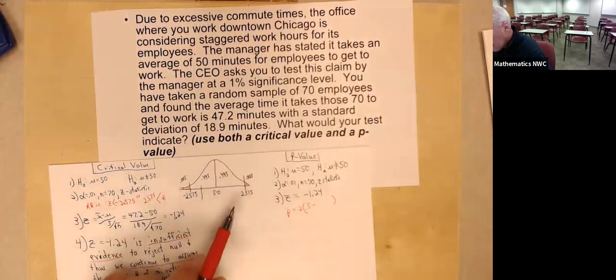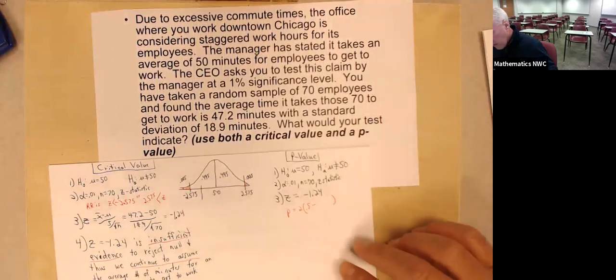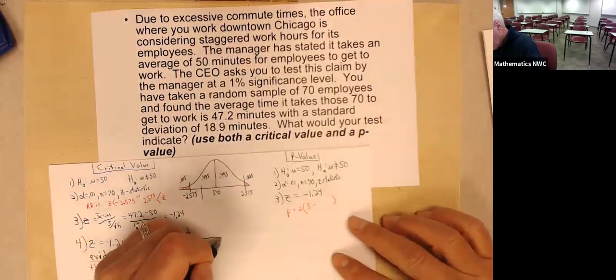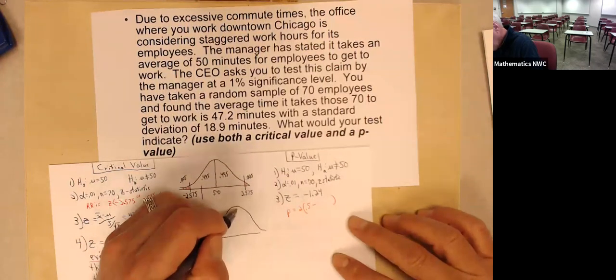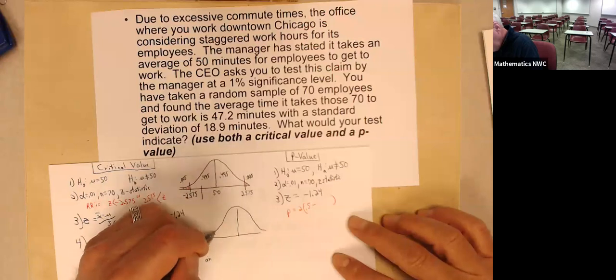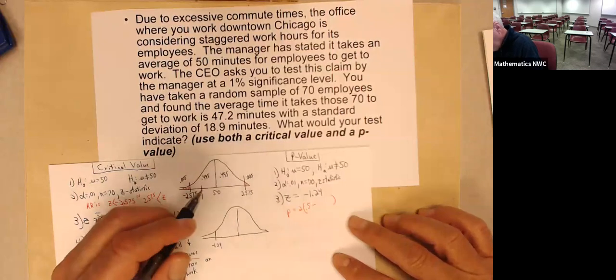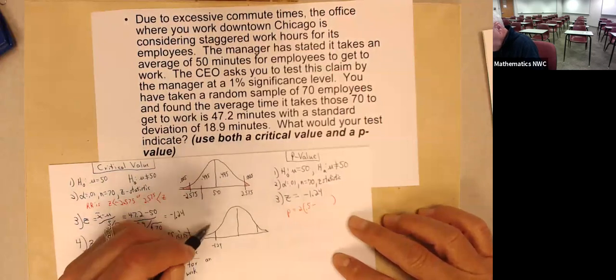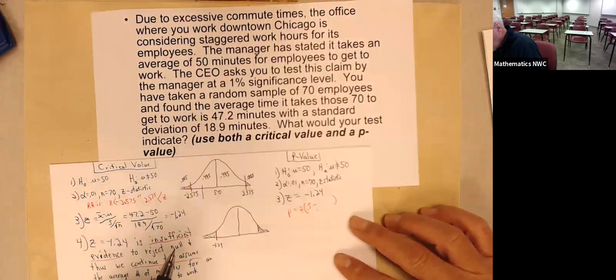Well, how do I get the tail for 1.24? A picture of what's going on. I have a negative 1.24 z-score. My p-value would be this tail plus this tail.